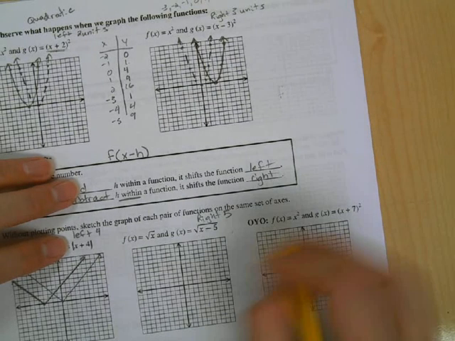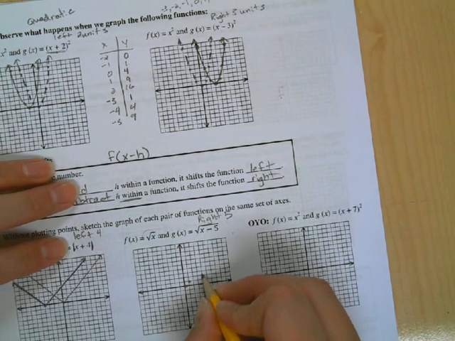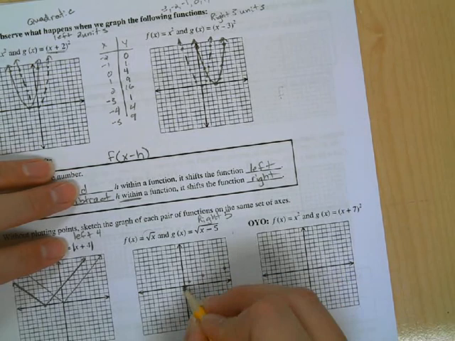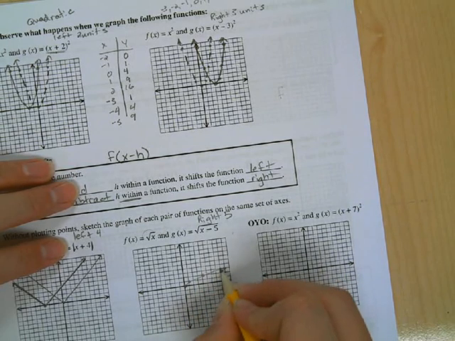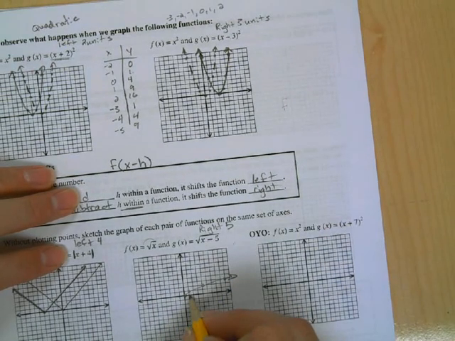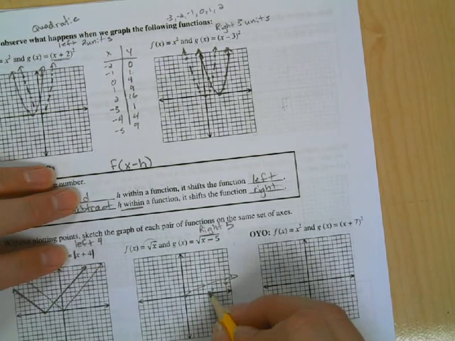So, parent function first. 0, 0, 1, 1, 4, 2, and 9, 3. Draw my line. And then this is going to go right 5 units. So here we go. 1, 2, 3, 4, 5. Right 5 units. Up 1, over 1, up 2, over 4. And that's all I can fit on this graph, so that's fine. We're just going to stop there.